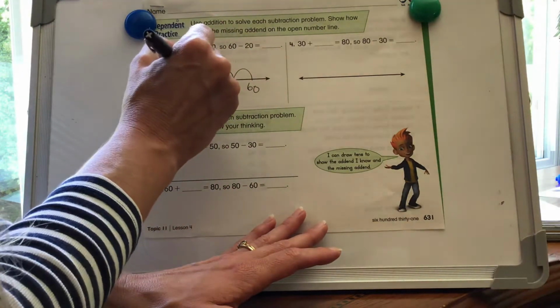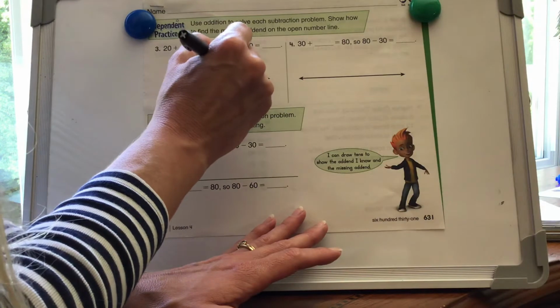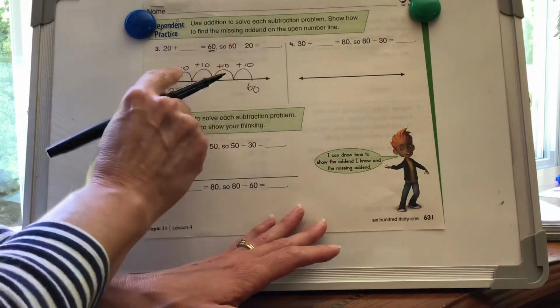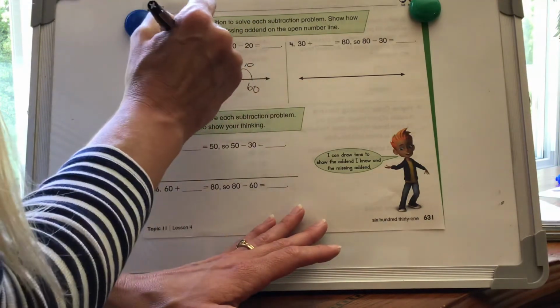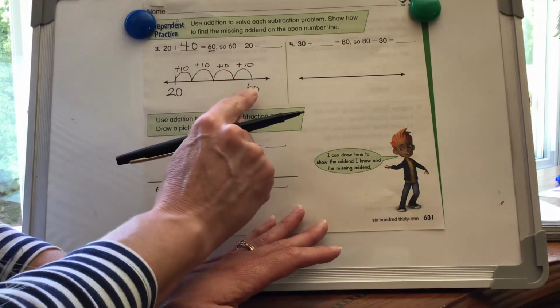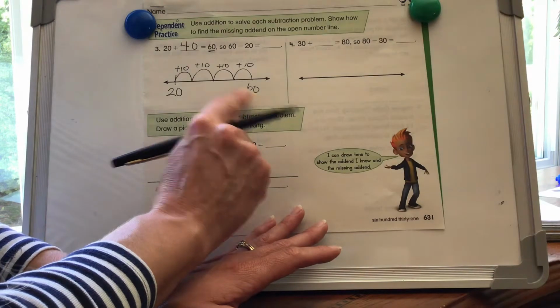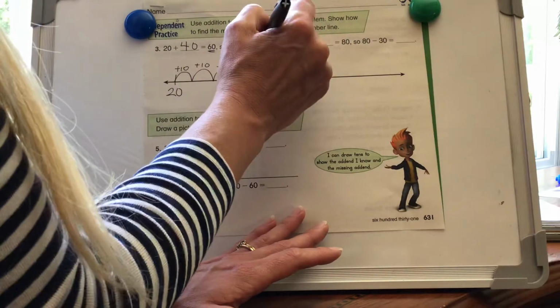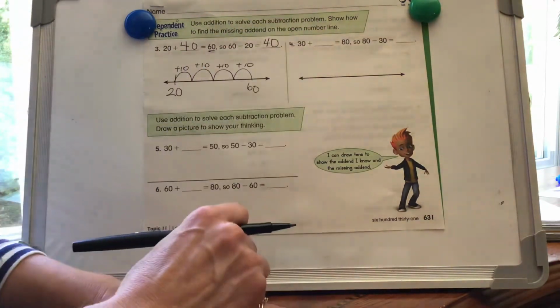So this is plus 10, plus 10, plus 10, plus 10. 10, 20, 30, 40. So I know that 20 plus 40 equals 60. So 60 minus 20 would equal 40.